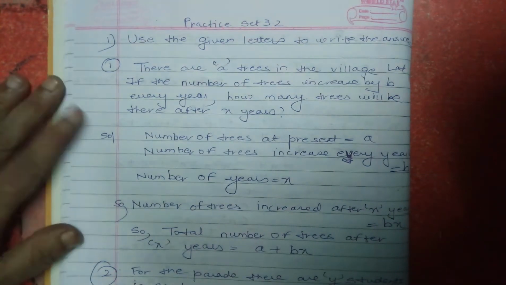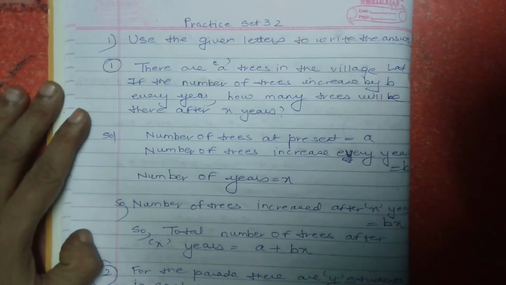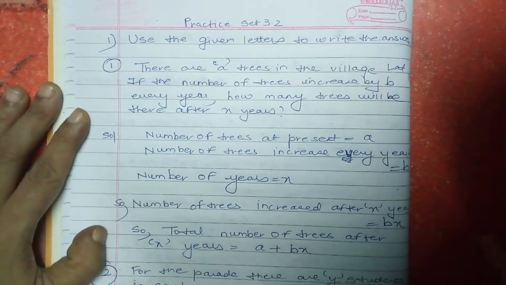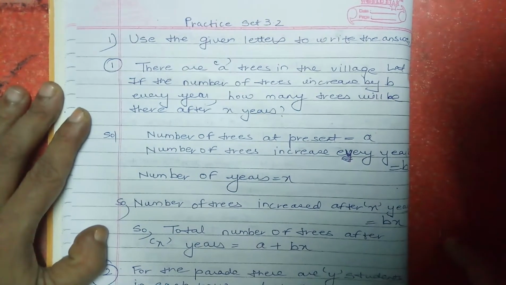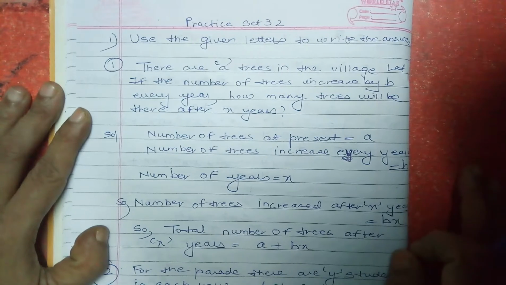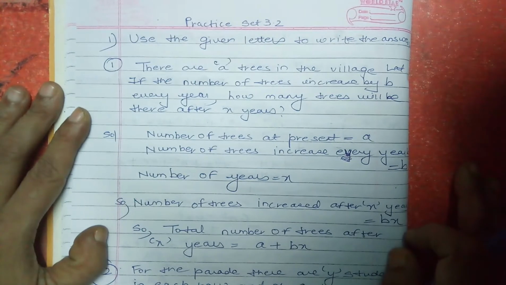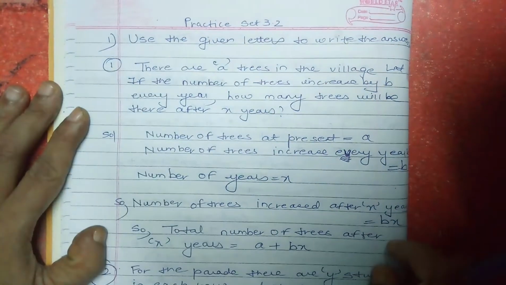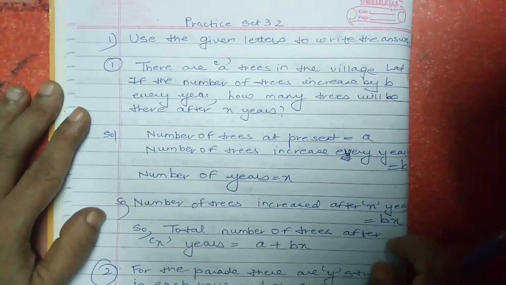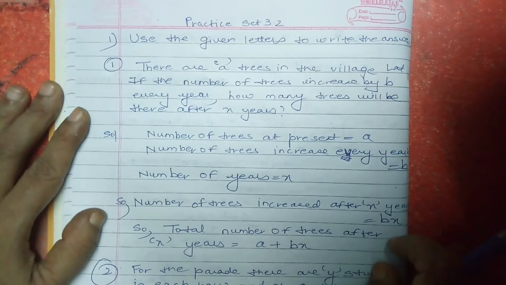So let us see the very first question, which is: use the given letters to write the answer. Here what you have to do is, some situations have been given and you have to frame the algebraic expression using letters. Question number 1 in this is, there are A trees in the village lot. If the number of trees increase by B every year, how many trees will be there after X years?